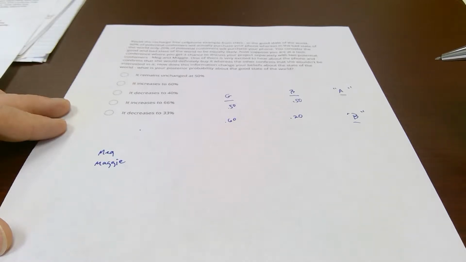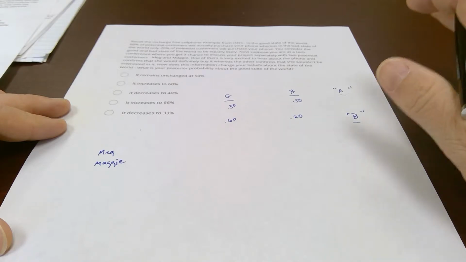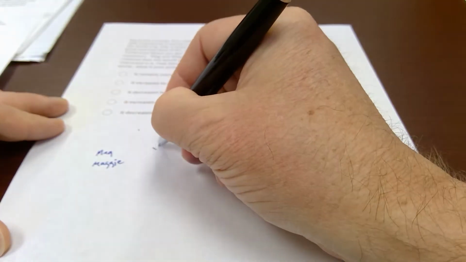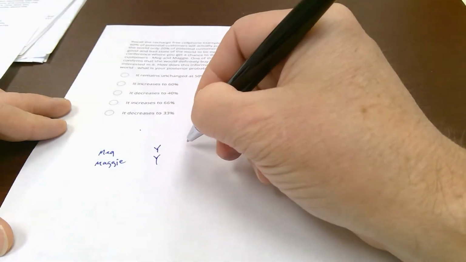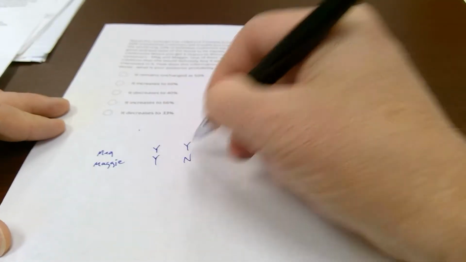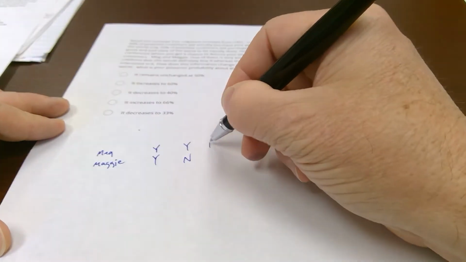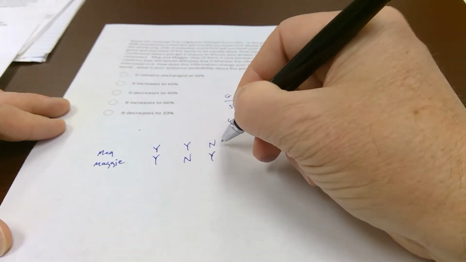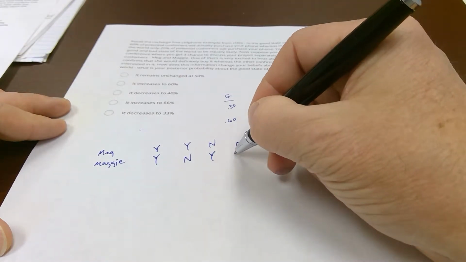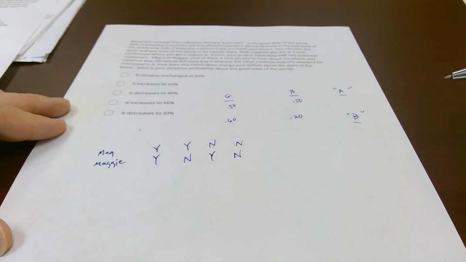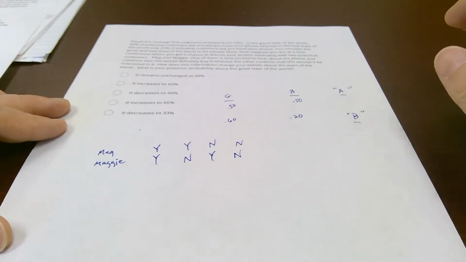Let's go look at all the possible states of what could have happened here, okay? So forget what really happened. We're going to talk about what could have happened. Meg could have bought and Maggie could have bought. Meg could have bought and Maggie could have not bought. Meg might not buy and Maggie could buy. Or Meg might not buy and Maggie might not buy. Okay, so that's all your possible states. That's everything that could have happened.